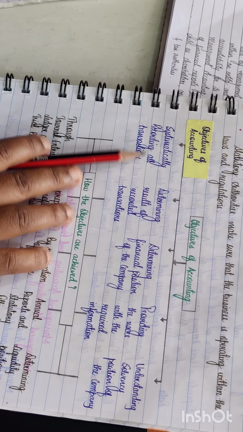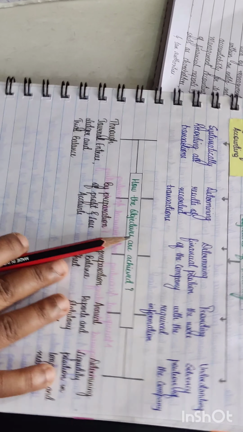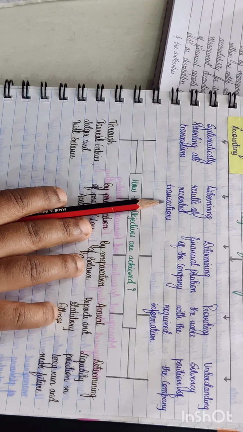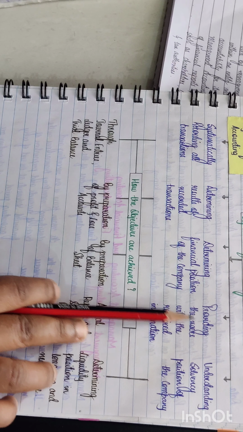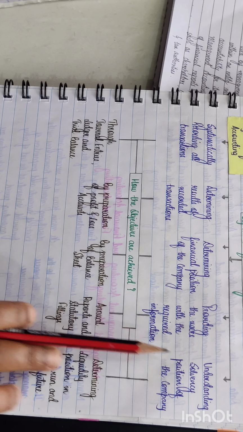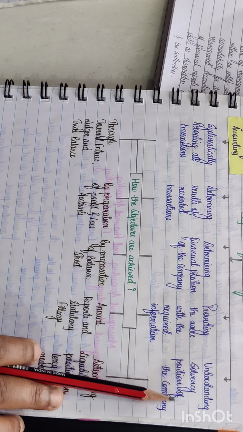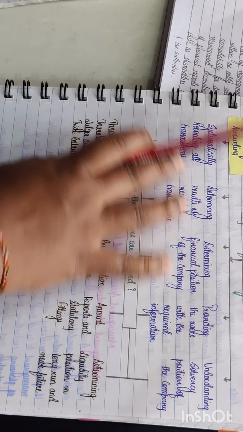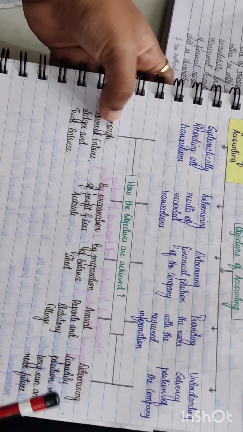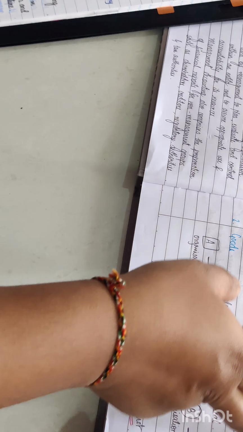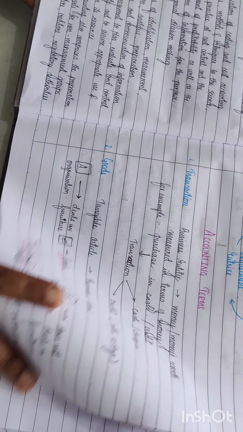systematically recording all the transactions, determining results of recorded transactions, determining financial position of the company, providing the users with the required information, understanding solvency position of the company. So all this I have just drawn to remember and understand it. You can write it like this also in the paper, or better you write it like this.